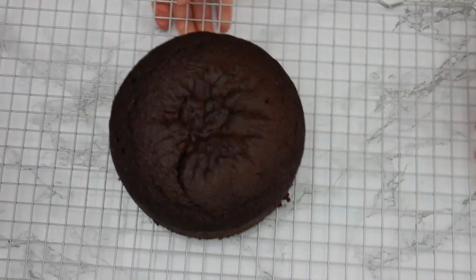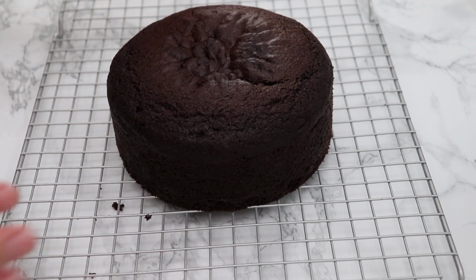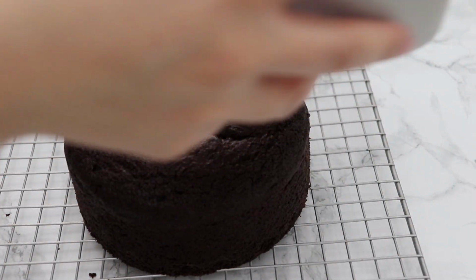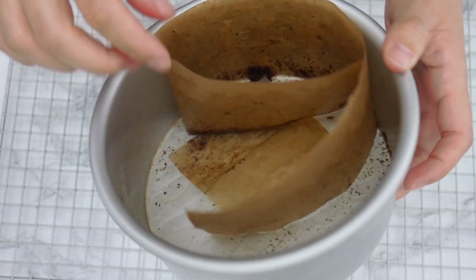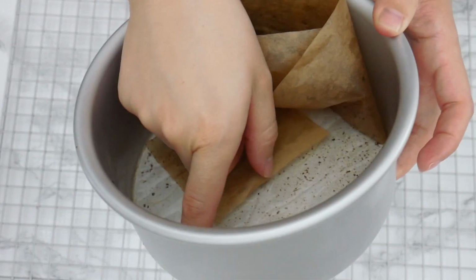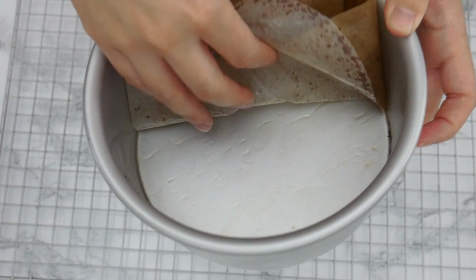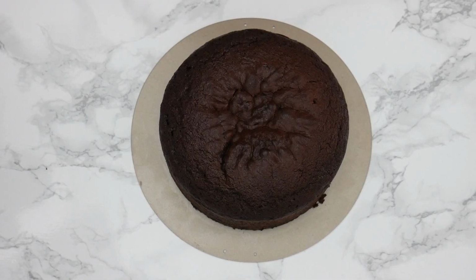I'm going to flip this over by taking the rack, placing it at the bottom of the cake and letting that do the flipping. And there we have our cake without any chunks or any bits missing. It was a very clean way of getting it out of the pan. And it's also very nice and neat. It requires very little cleaning from your side, which I always love.